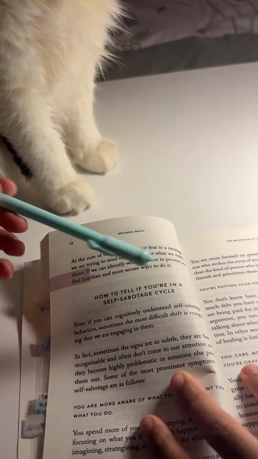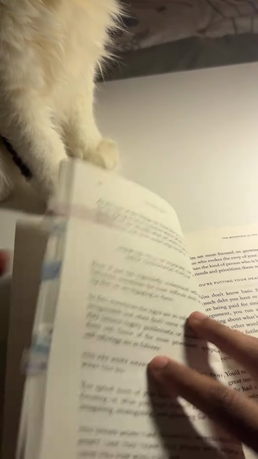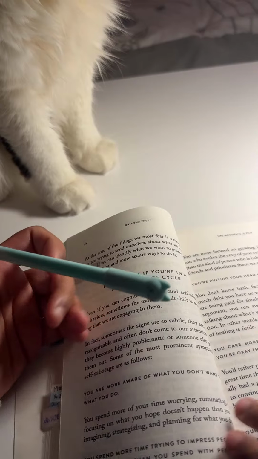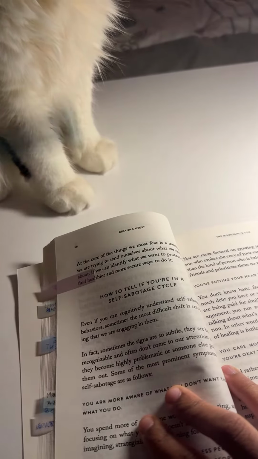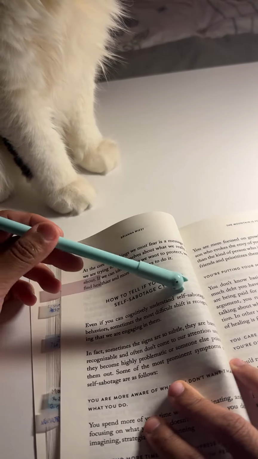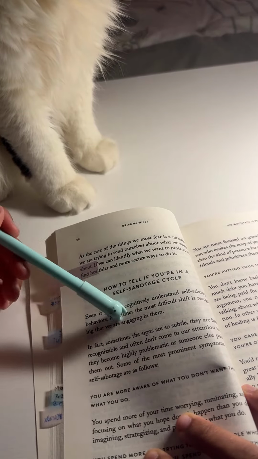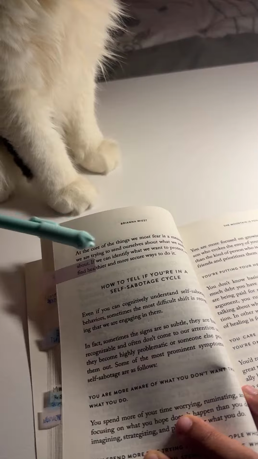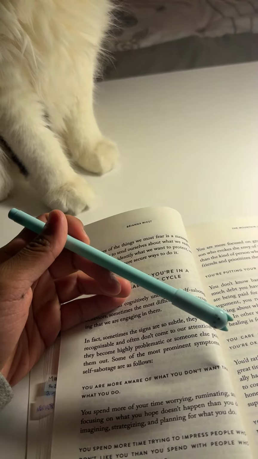Finally, studying the mountain is you. So how to tell if you're in a self-sabotage cycle. Alright, so we went over all the problems, but now how to tell. So even if you can cognitively understand self-sabotaging behaviors, sometimes the most difficult shift is recognizing that we are engaging in them. That's true. Sometimes when you're deep in it, you can't even tell it's self-sabotage.